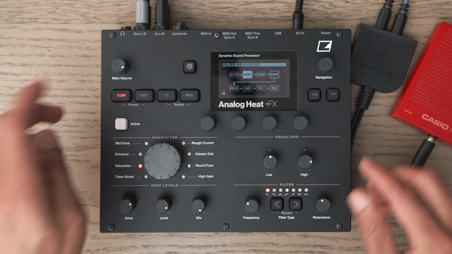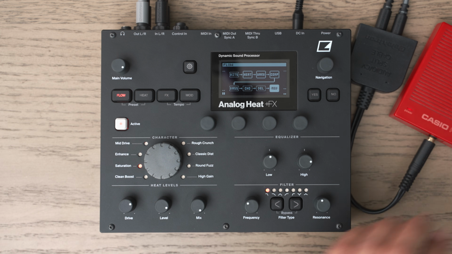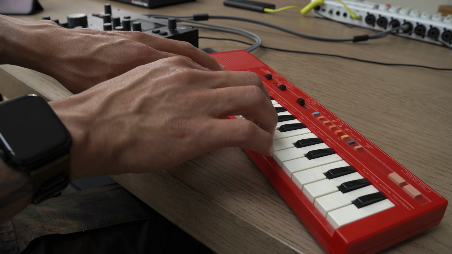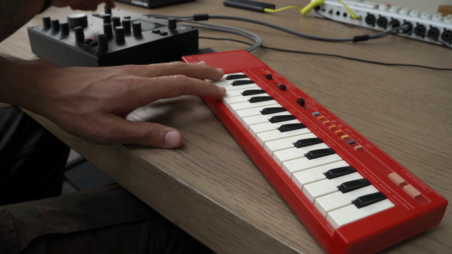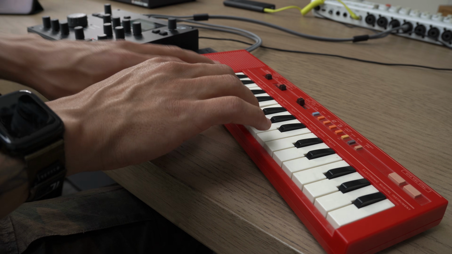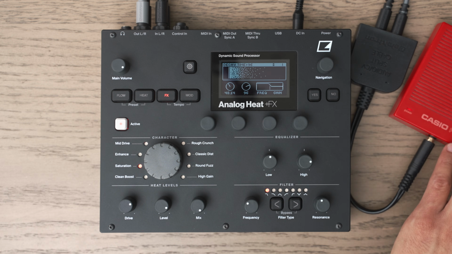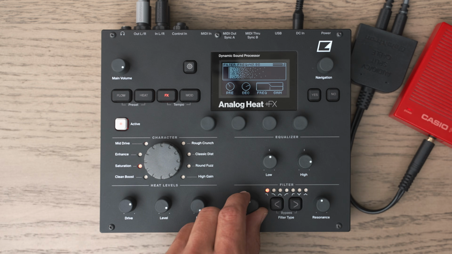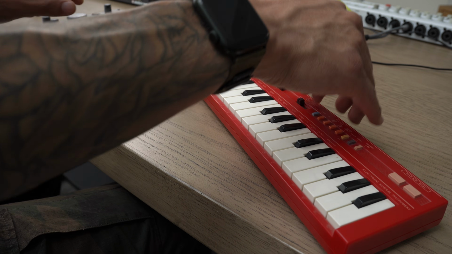Now all we got to do is just spice it up with a little bit of warble, maybe a little bit of reverb. Throw a little delay on there. Go back to our reverb here. Turn that decay up. Maybe try a different sound here.